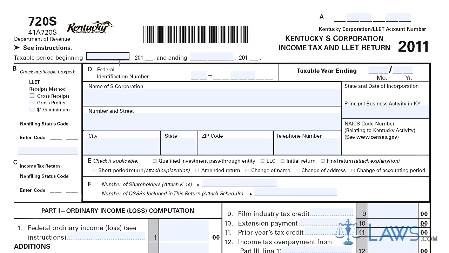Step 1. At the top of the form, enter the beginning and ending dates of your fiscal year if not filing on a calendar year basis. Step 2. Indicate your LLET receipts method with a check mark in Section B. If you are not filing income tax, enter your non-filing status code in Section C.